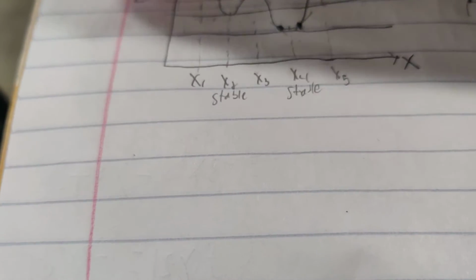Okay, so the 1, 2, 3, 4, 5 is not going to match the labeling for this. I'm just going to also label these as E1, 2, 3, 4, and 5, and we'll deal with it.